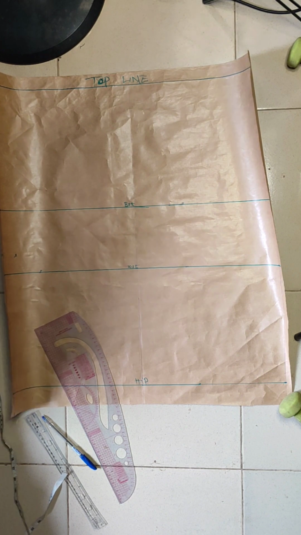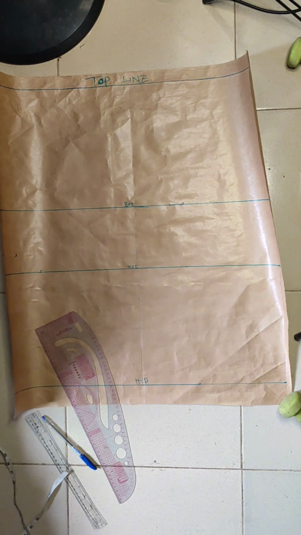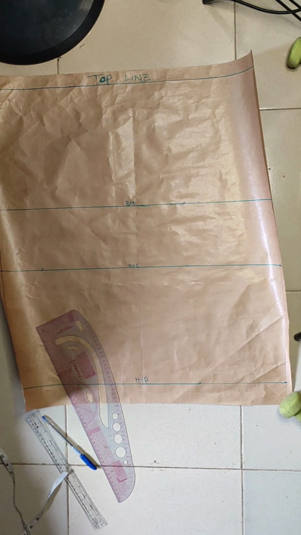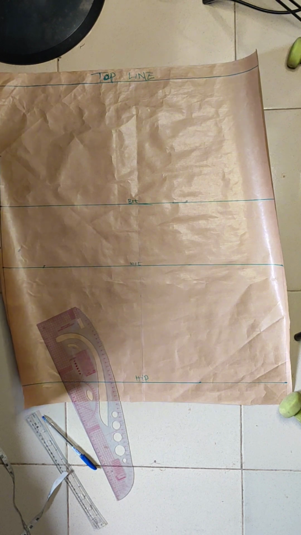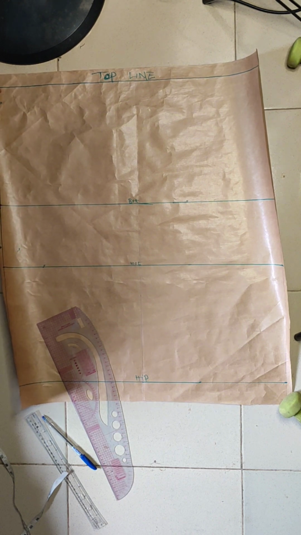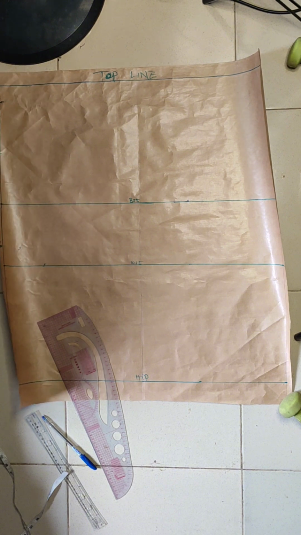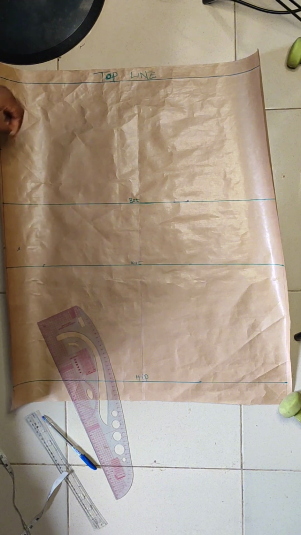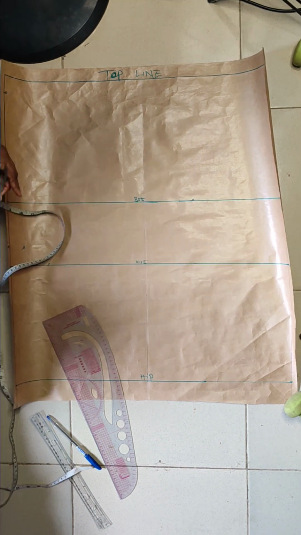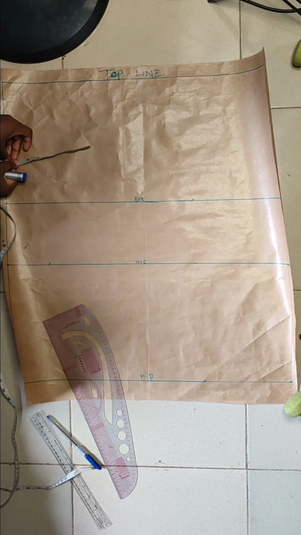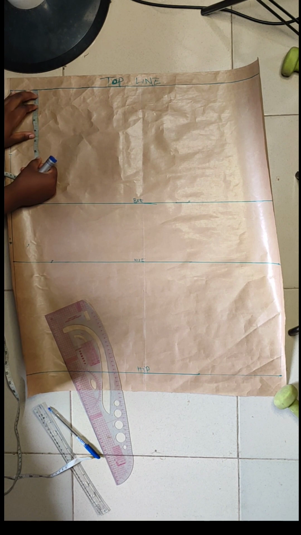So now, after extending all those, on the back line, which is the third line, we're going to be marking half of our back width measurement. So half of it is 8.5.